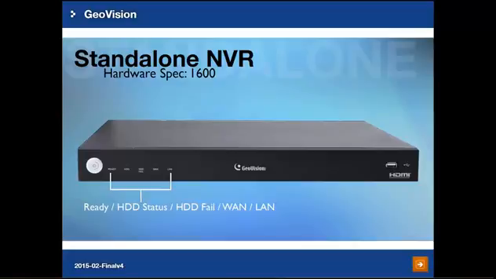Here is the front view of the 16-channel SNVR. On the far left hand side is the power button. Next to it you can see 5 indicators, which are the ready indicator, the HDD status indicator, the HDD fail indicator, and the WAN and LAN indicators.